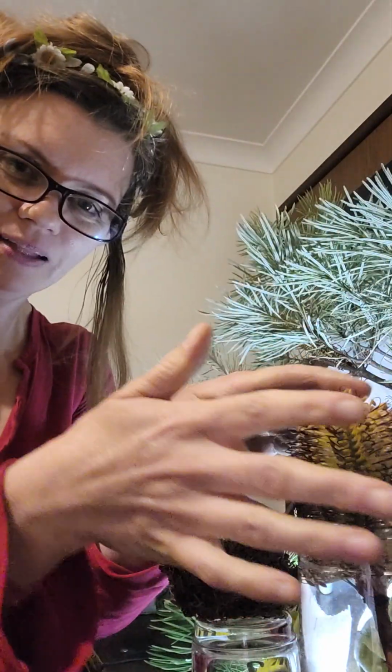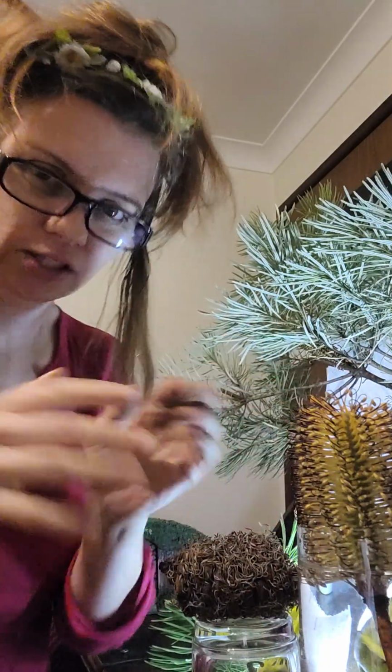And now you know a little bit about this beautiful Banksia spinulosa, and I love it. I just love Australian natives. I'm so happy that I was born here and raised in such a beautiful country. Anyway, that's enough.